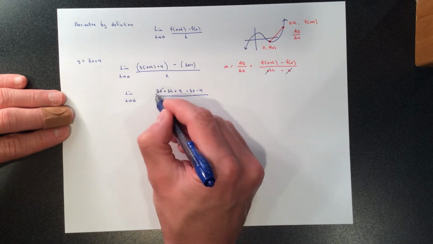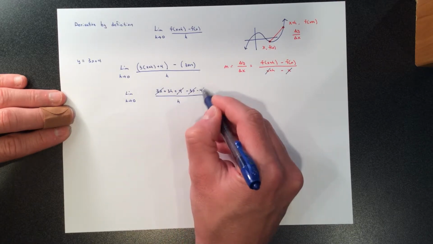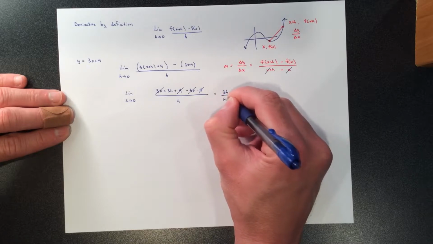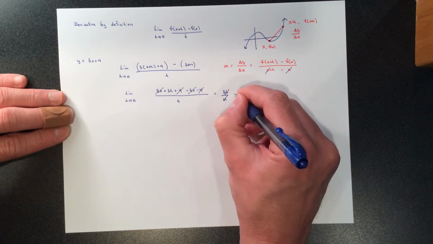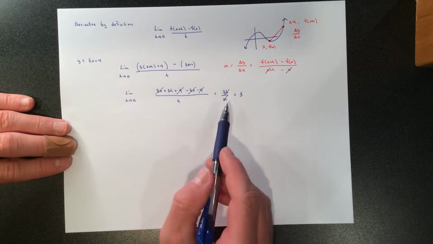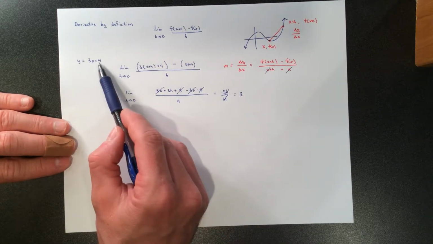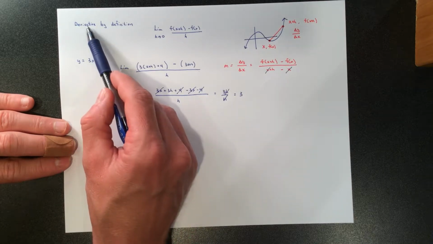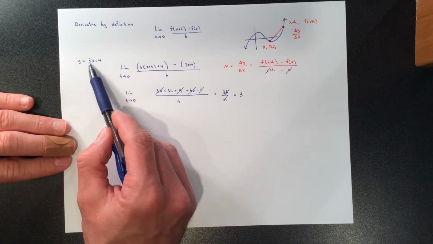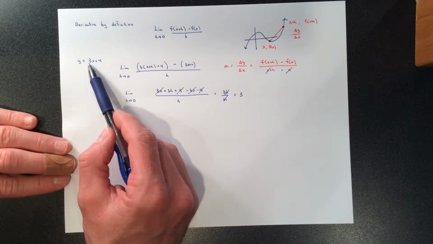Now I'll go ahead and cancel 3x and 3x, 4 and 4, and that's equal to 3h over h, but now h is cancelled, and I get 3, right? Which is the very predictable result. We knew that the derivative of 3x plus 4 is 3. The derivative is just the equation for the slope, and the equation for the rate of change, which we know for a line is just the number out in front of the x.